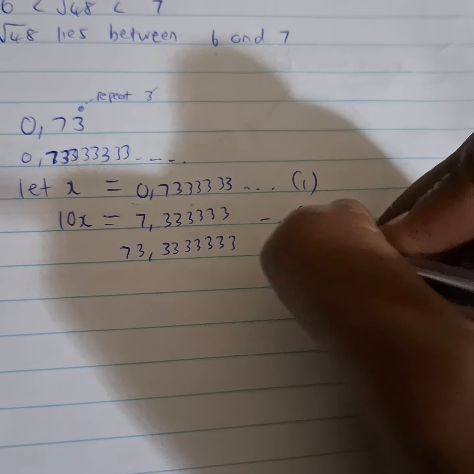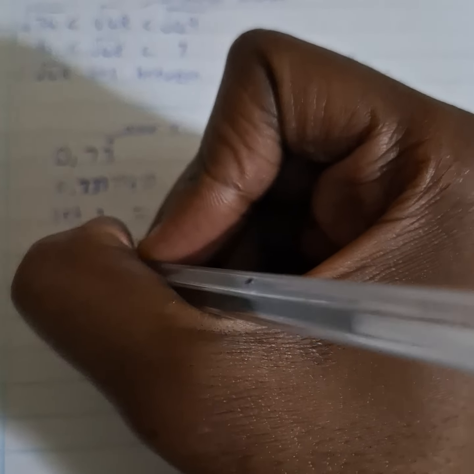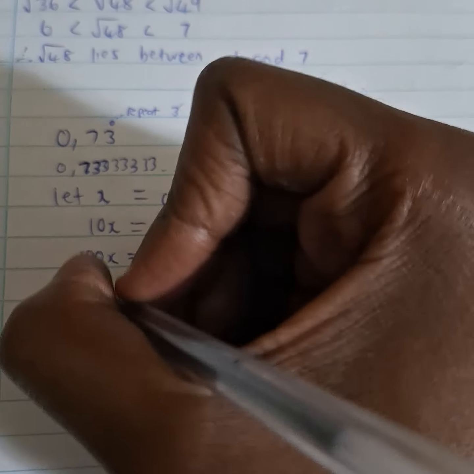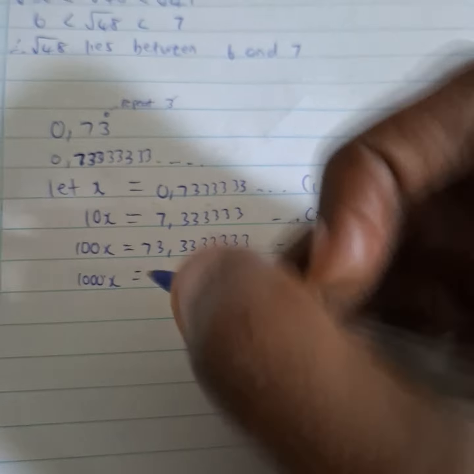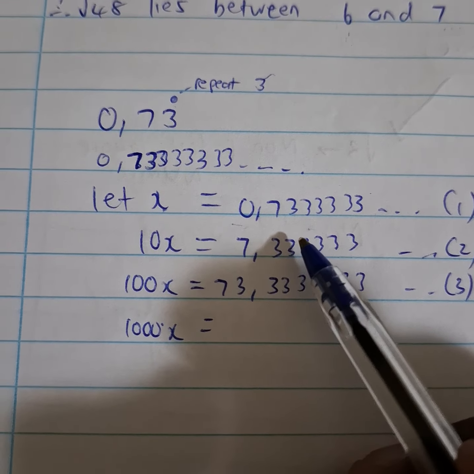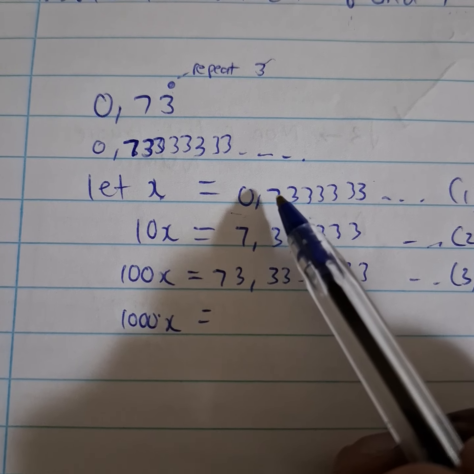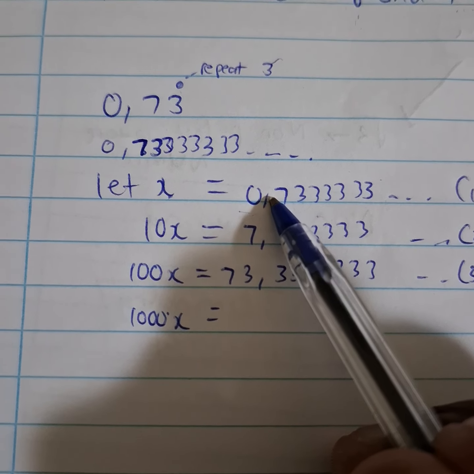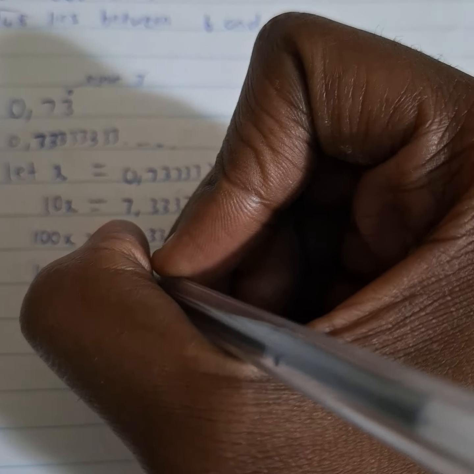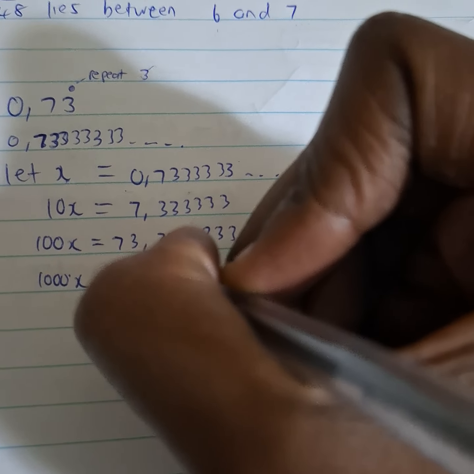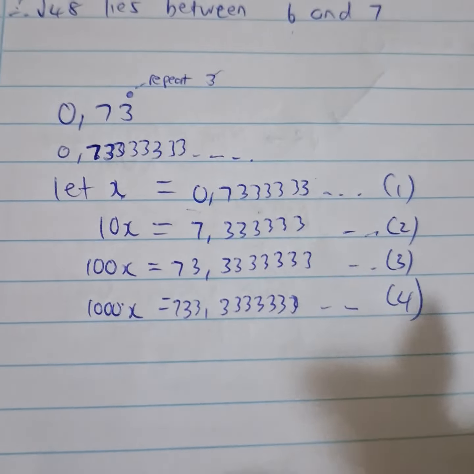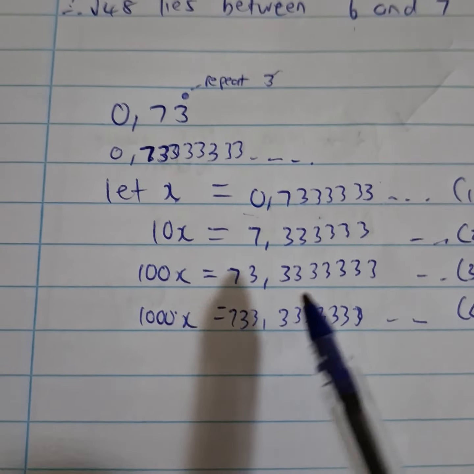Remember, what did we multiply x by? By 100. I mean, we could check if we multiplied by 1,000. We do the same thing. It means we move the decimal how many times this time round? It means we would move it 3 times. 1, 2, 3. So that means we would have 733.3333333, and so it goes indefinitely.